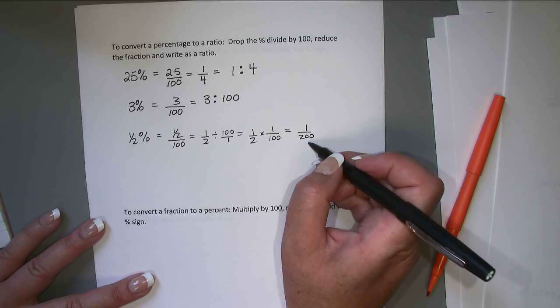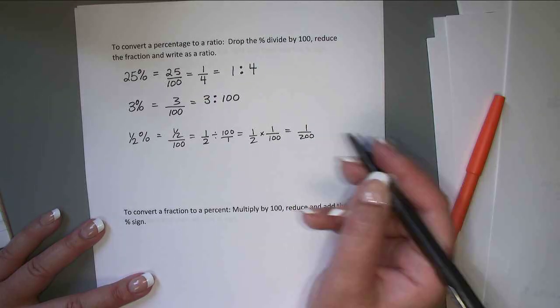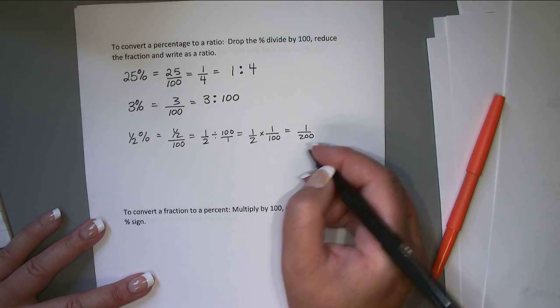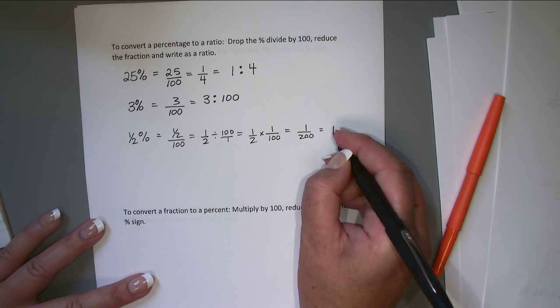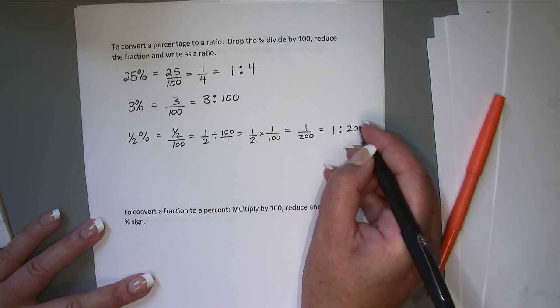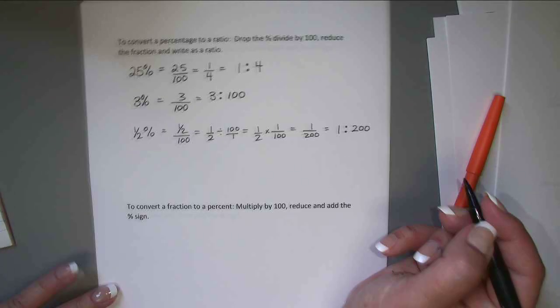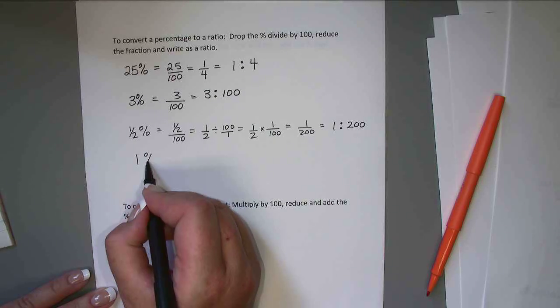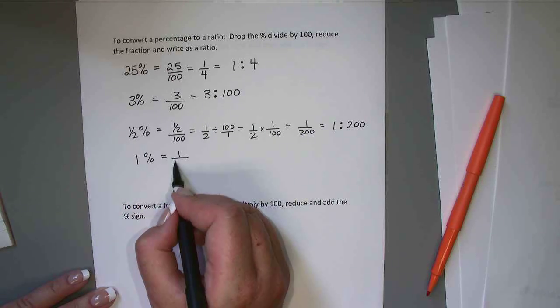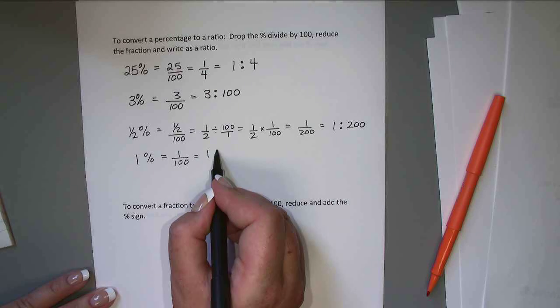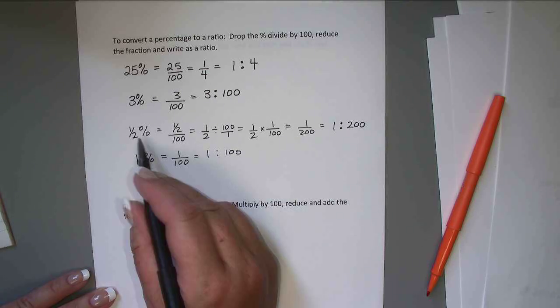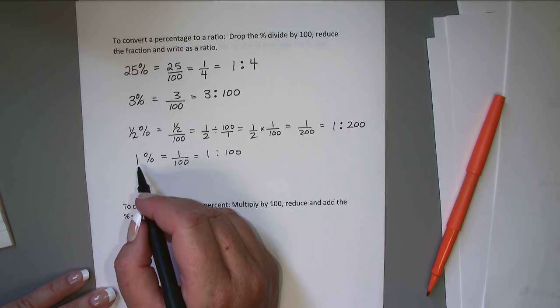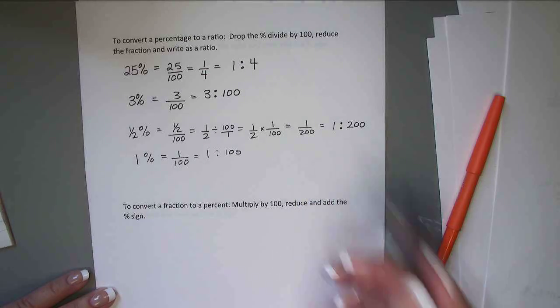And that's in lowest terms, it's a single fraction, so we would say 1/2% is the ratio 1 to 200. Right? 1% would be 1 to 100. And 1/2%, which is half of 1, is 1 to 200 instead.